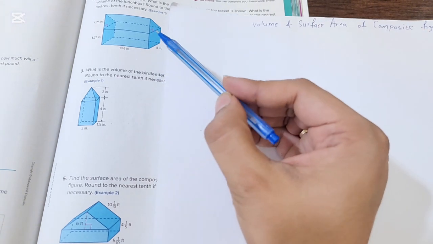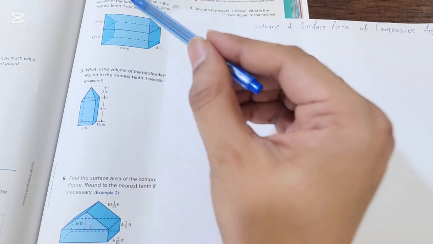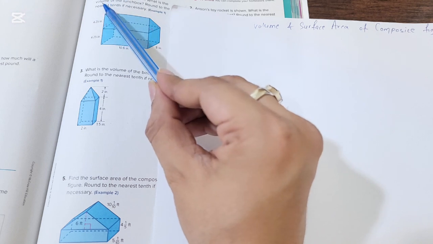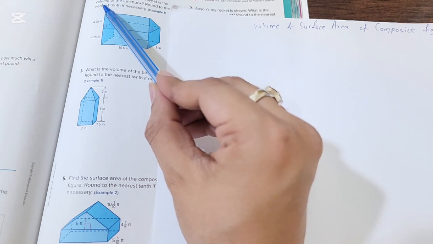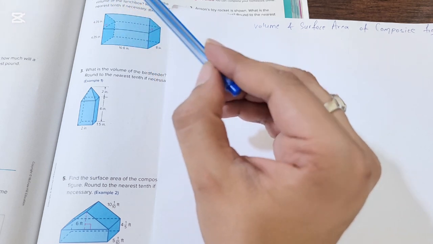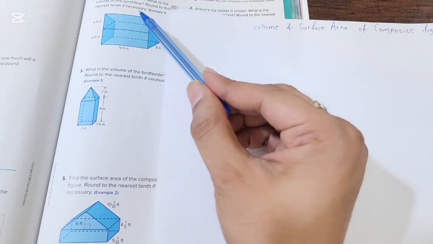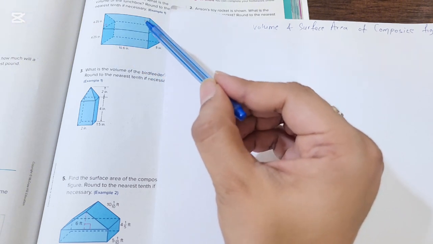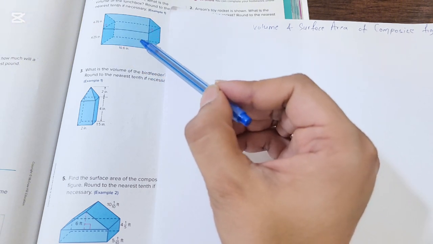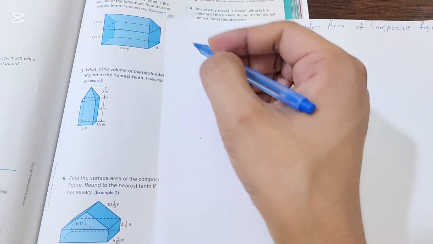Now, you can see this figure, right? He said find the volume. Just see the keyword. He wants us to find the volume, right? Now, if you look at this figure, this composite figure is made from 2 different 3D shapes.